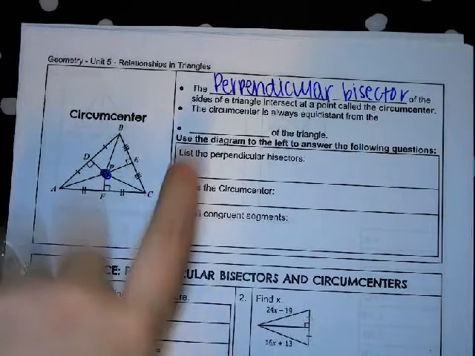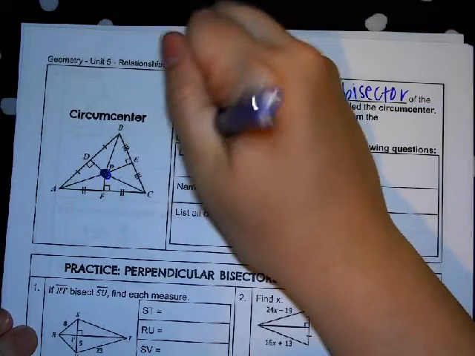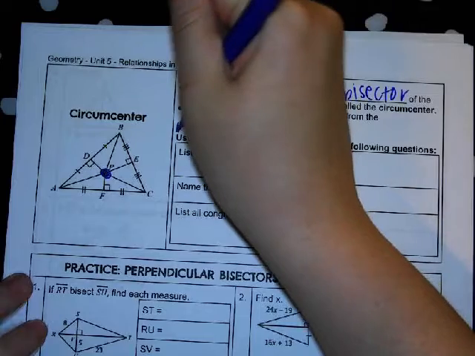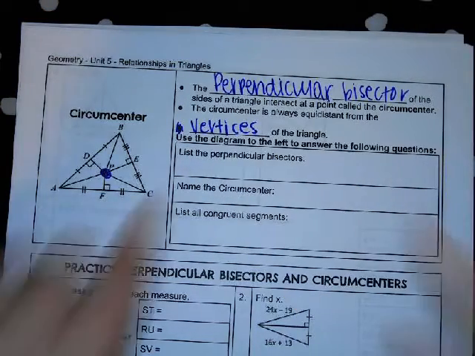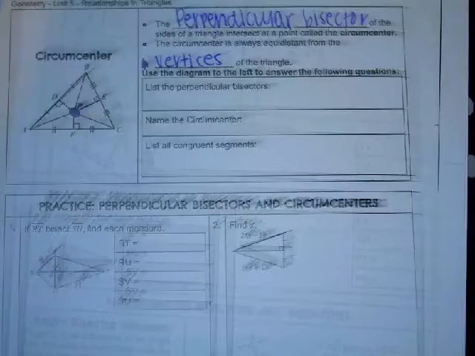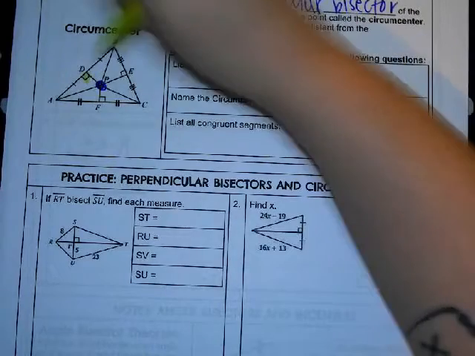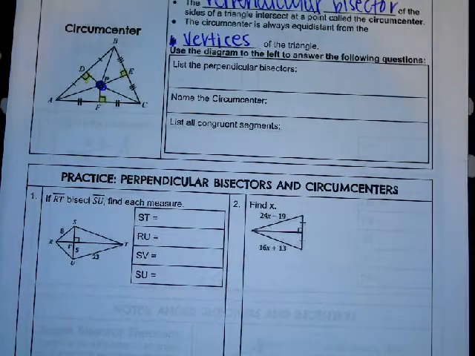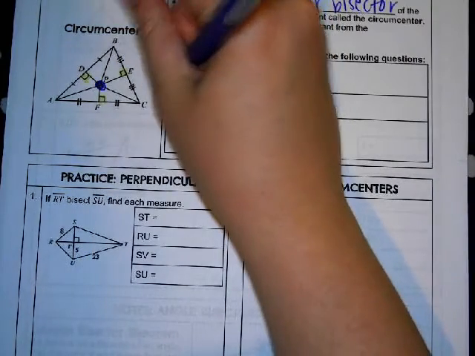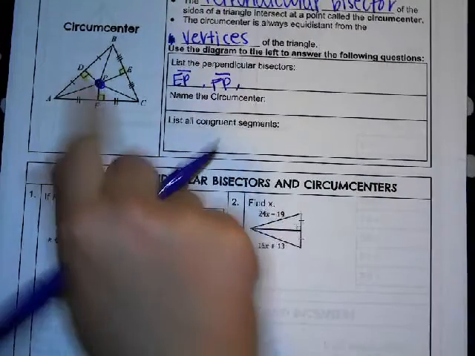The circumcenter is always equidistant, which means the same distance from the vertices of the triangle. This is all one sentence. It just got split up. So my perpendicular bisectors, remember I said there were 3, are all of the ones with right angles. So here are my right angles. So my first one, we'll say that's segment EP. Next would be segment FP. Last, segment DP.